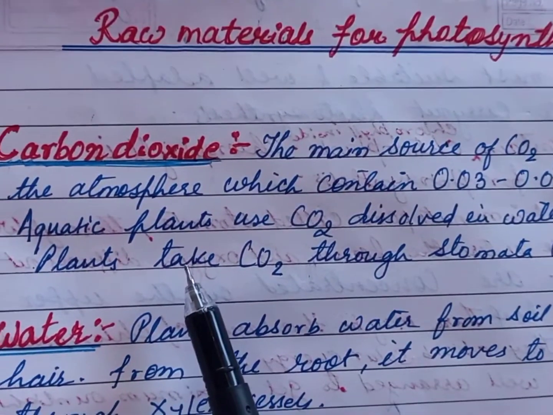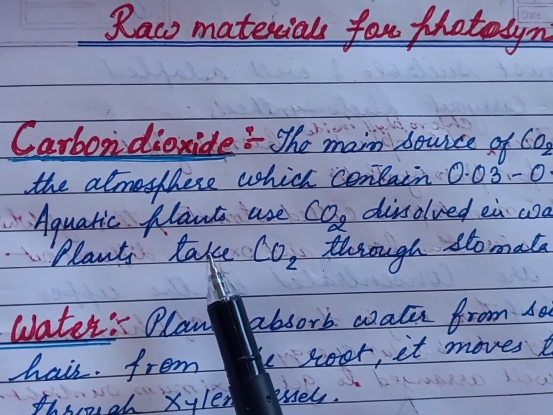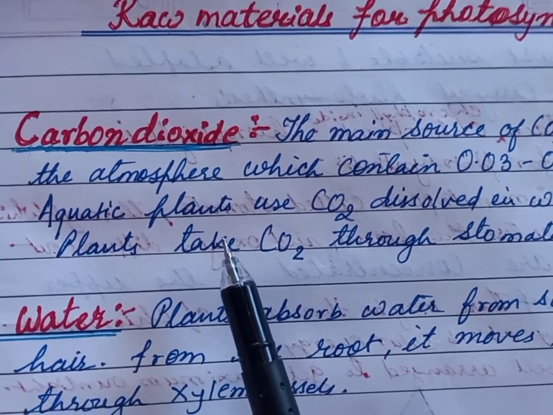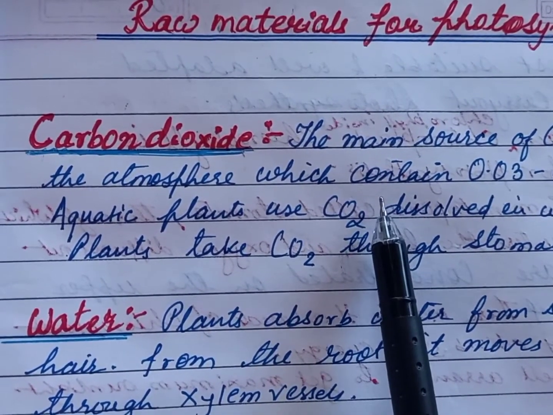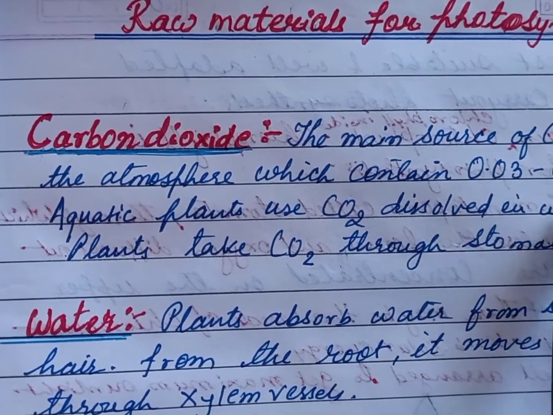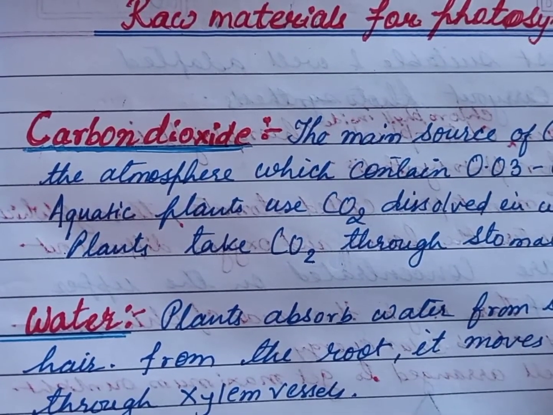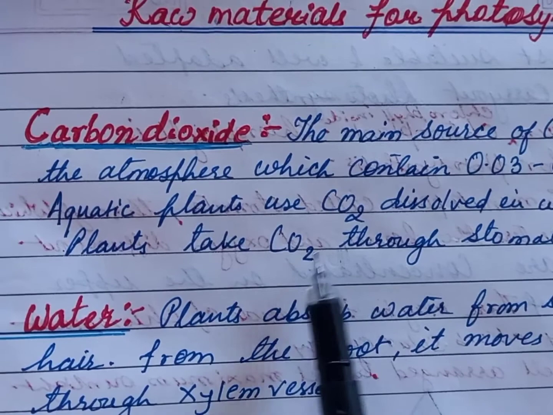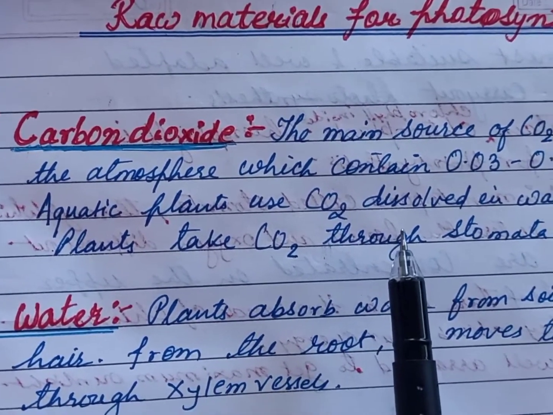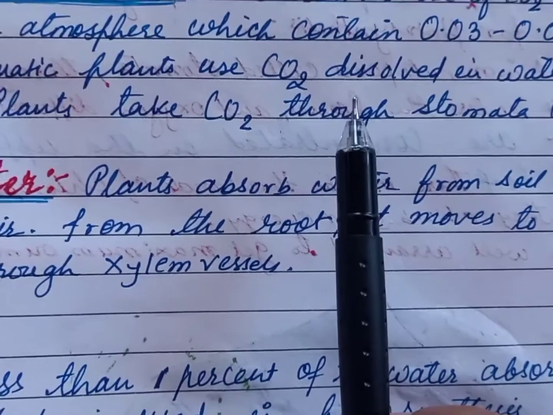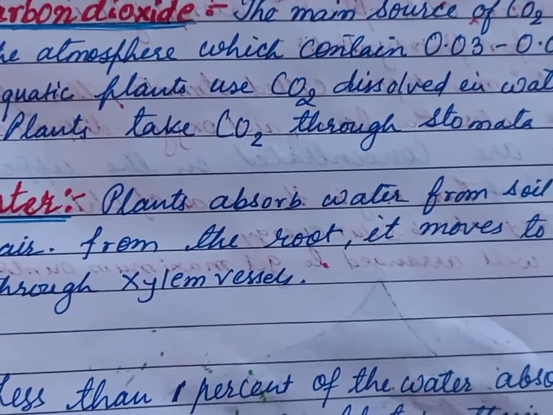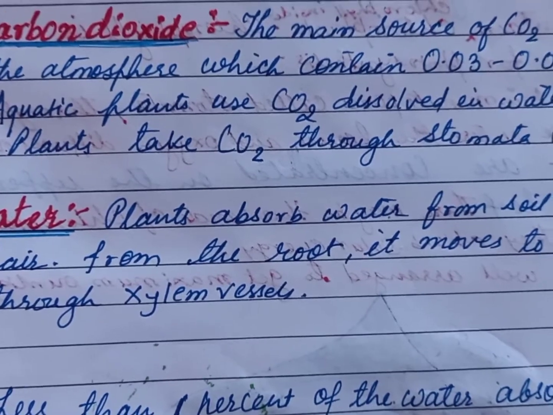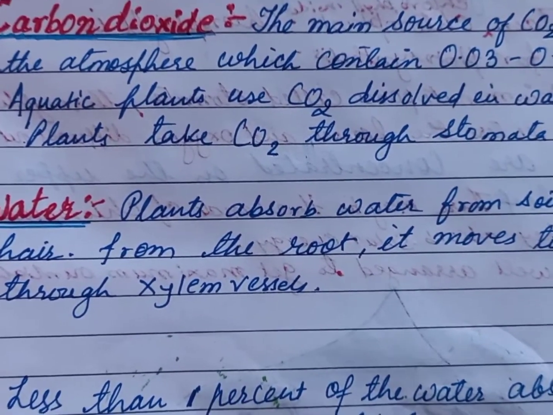Carbon dioxide: the plants get carbon dioxide from the atmosphere. As you know, the air contains about 0.03 to 0.04% of carbon dioxide, and plants take this carbon dioxide through stomata on the leaves. In the case of aquatic plants, they use the dissolved carbon dioxide which is in the water.